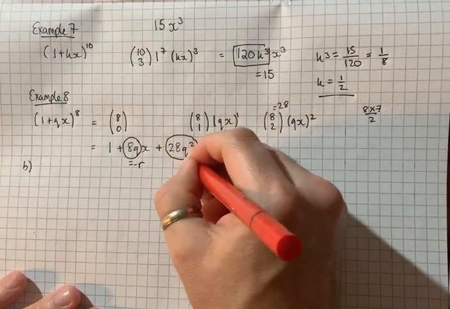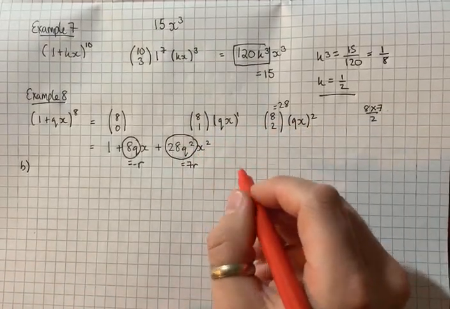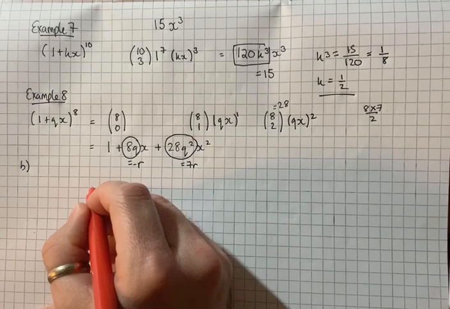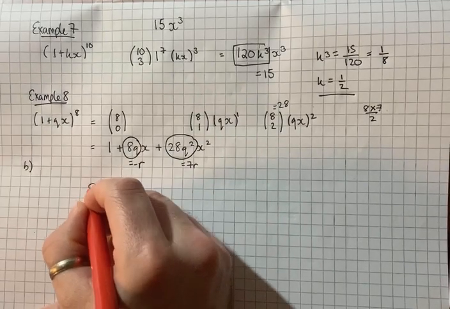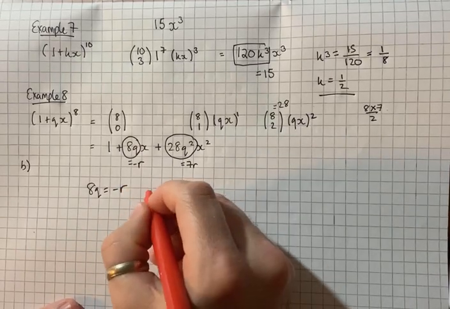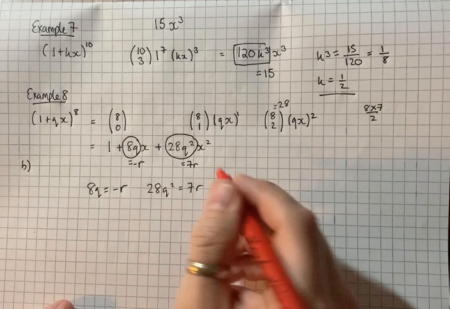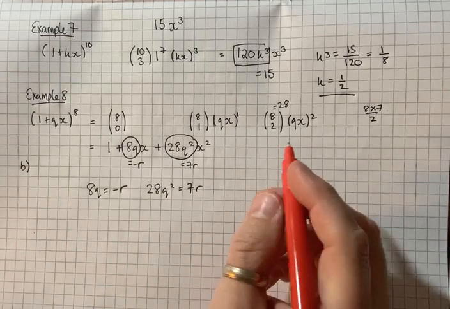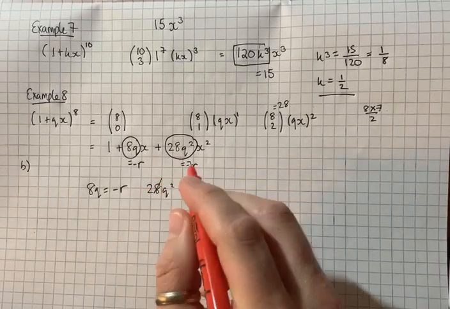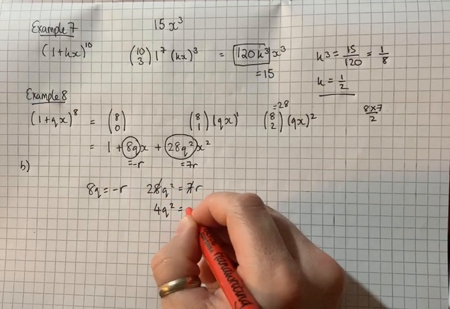Alright, so that gives us 2 equations. We've got 8q equals minus r, and 28q squared equals 7r. Well, in the second one, if I divide by 7, I'll get 4q squared equals r.